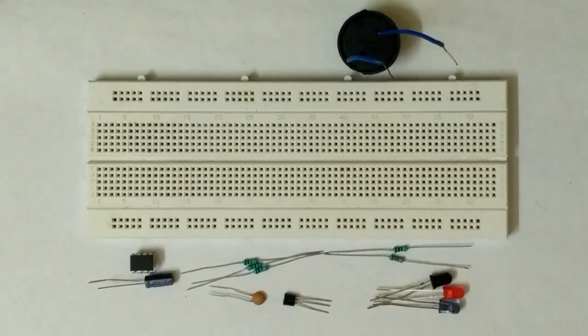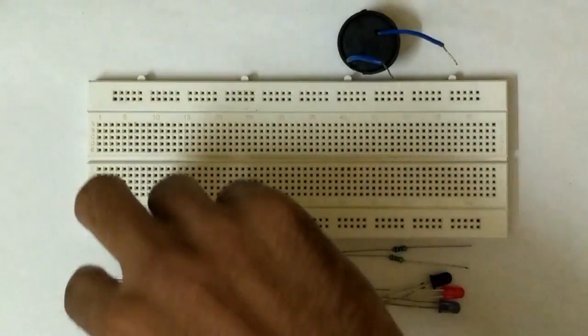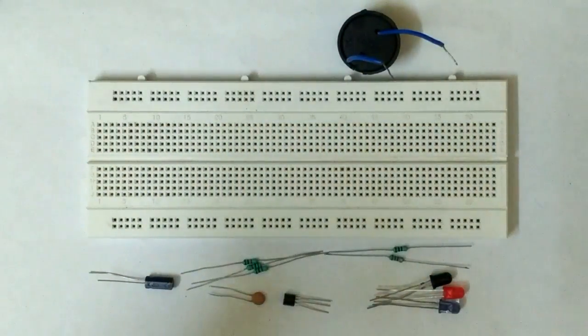Once we are ready with the components, let's start building the circuit by placing the IC first on the breadboard.